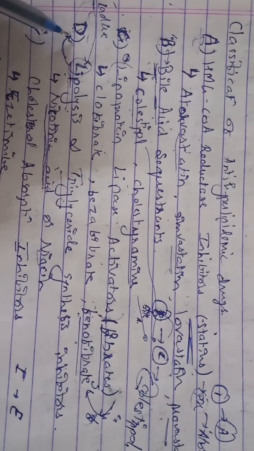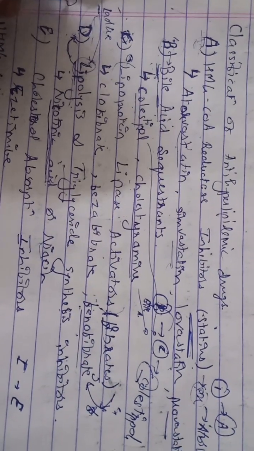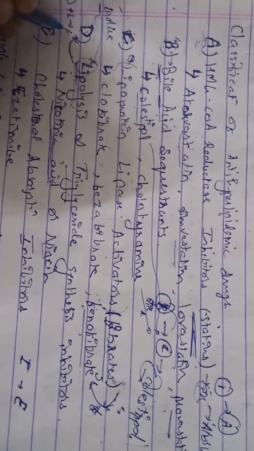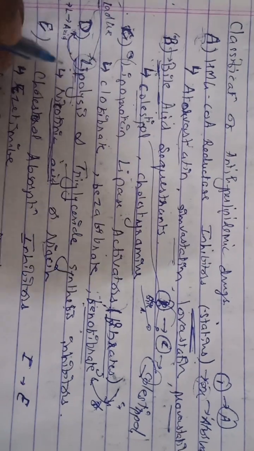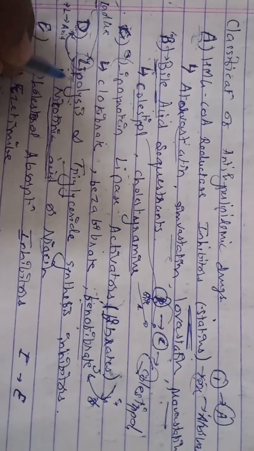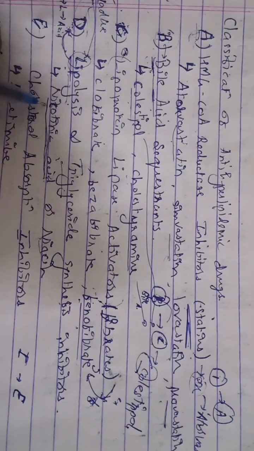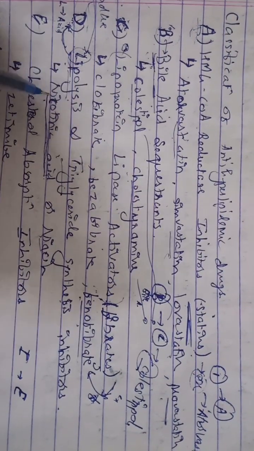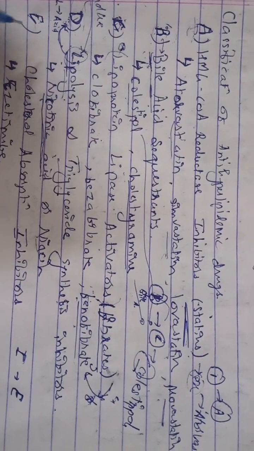So we can remember this by this story. D लड़के जो है एसिड का गलत इस्तेमाल करते हैं. डी लड़के lipolysis and triglyceride synthesis inhibitor. The example is nicotinic acid.